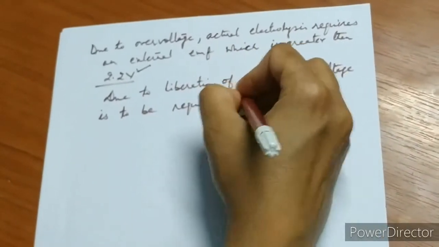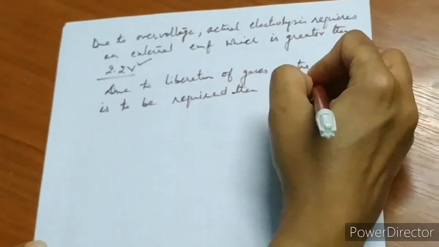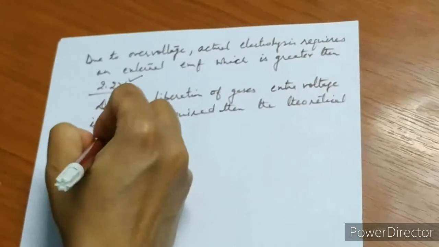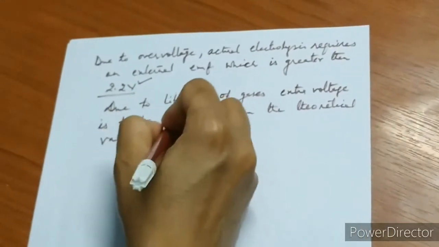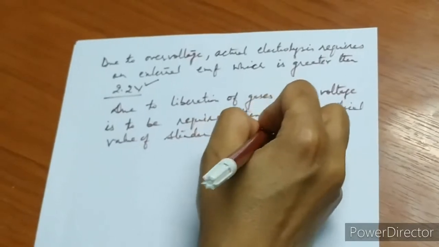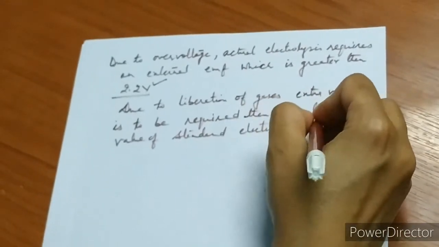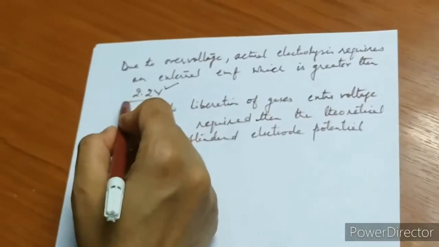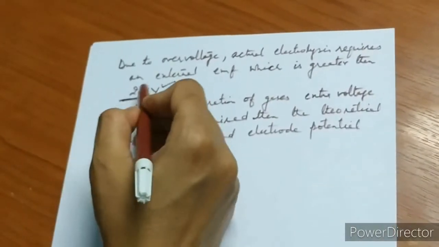Then the theoretical value of standard electrode potential. So we require extra voltage because here the standard electrode potential will be 2.2 volts.